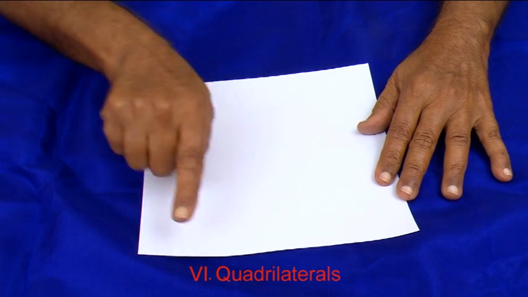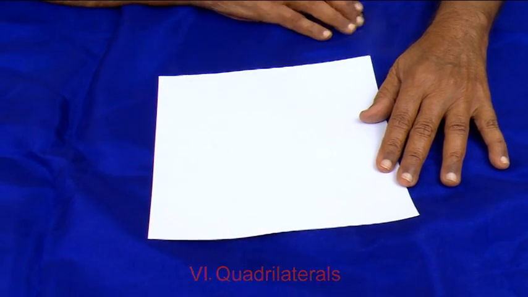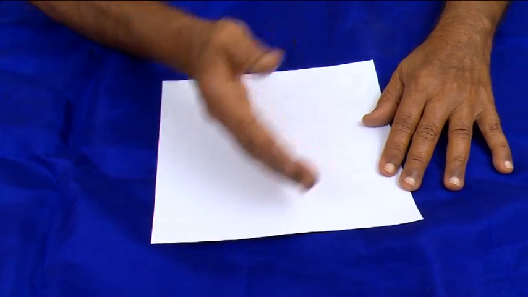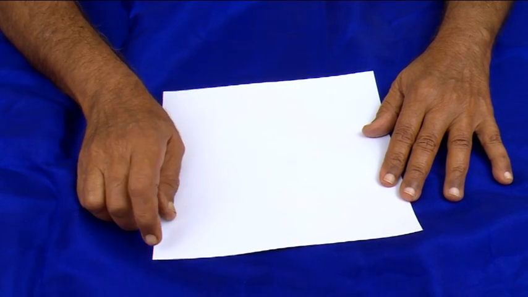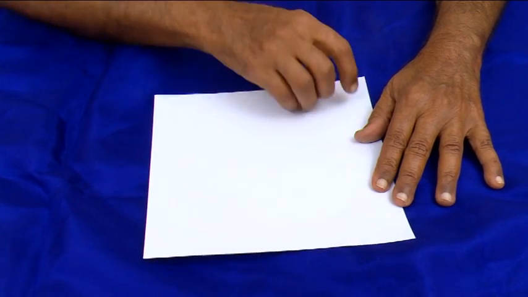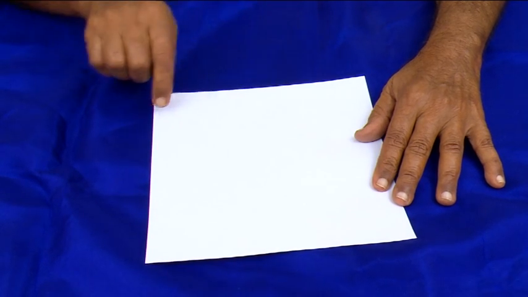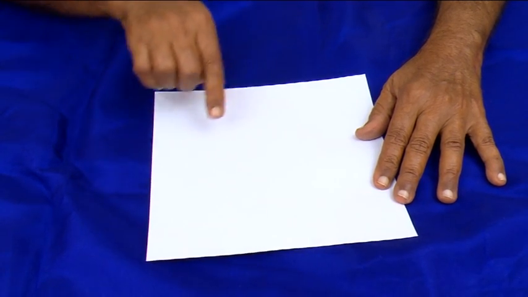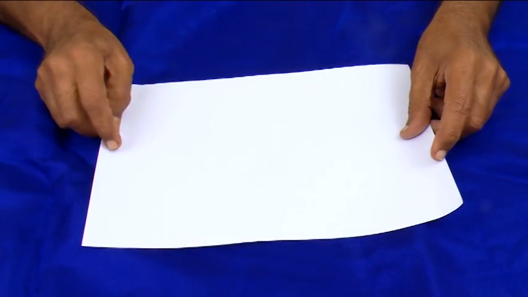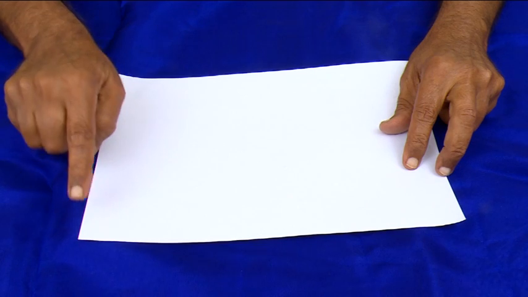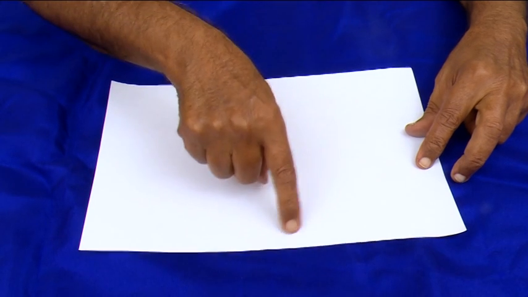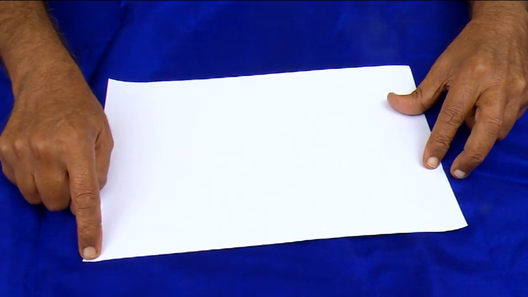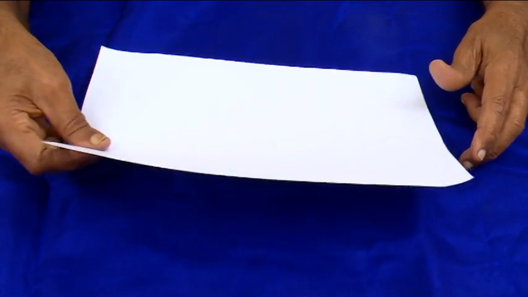Chapter 6. In this case, we have seen a square. In a square, all the sides are equal, and one angle is 90 degrees. That means this angle is 90, this also 90, so 90, 90. So all the angles are equal, measuring 90 degrees, and all the sides are equal. This is a square. And this is an example for a rectangle. Here we call this length and breadth. Here opposite sides are equal. This is equal to this and this side is equal to this. And one angle is 90 degrees. That is called a rectangle.